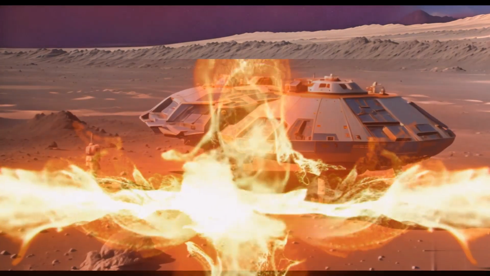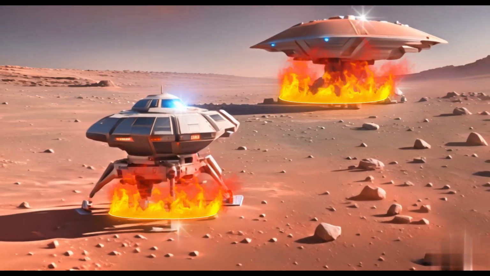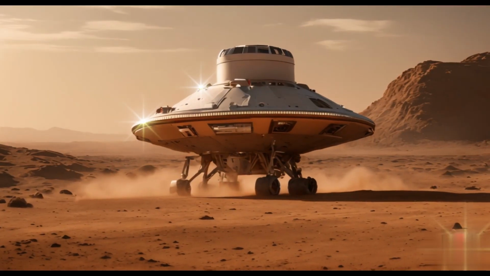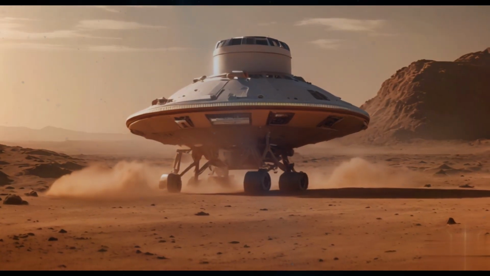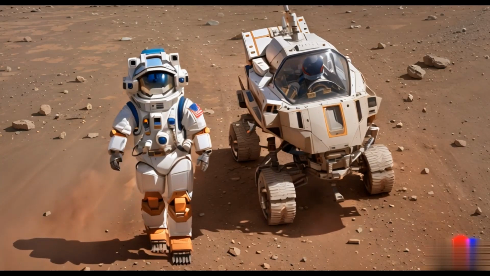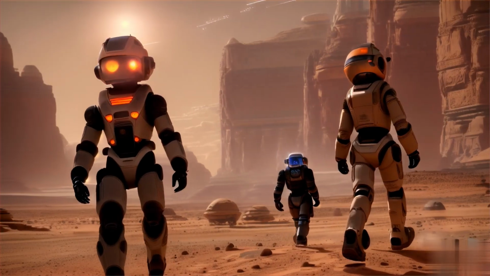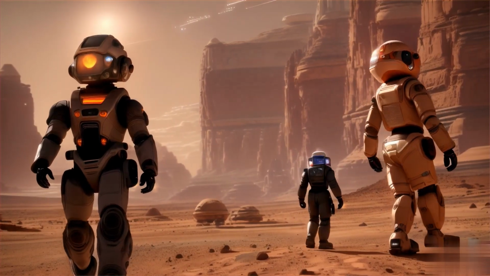As they depart Mars, the trio heads home, ready to share the enigmatic insights that could reshape humanity's understanding of the cosmos. Laura, Mark, and the Martian Spices, a team bridging worlds, unlocking the door to new cosmic revelations. What secrets will they bring back? The universe awaits its next revelation.